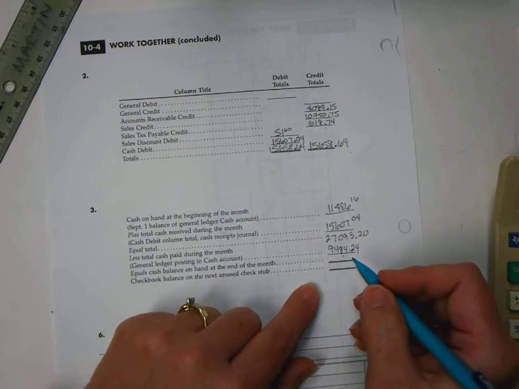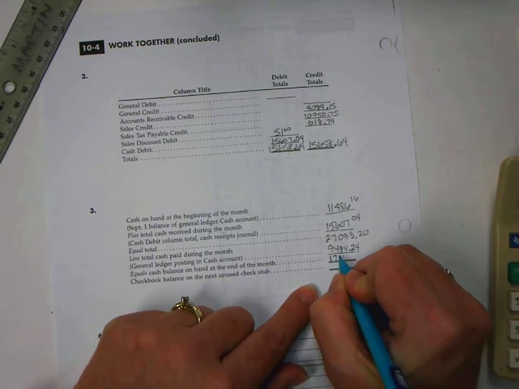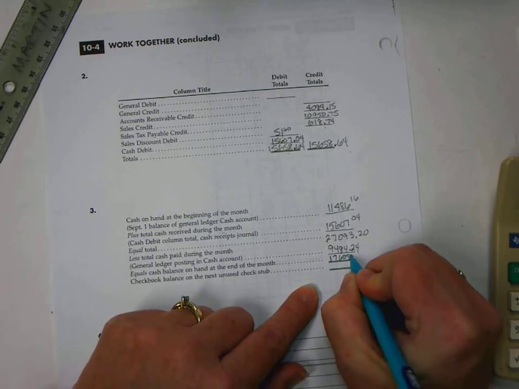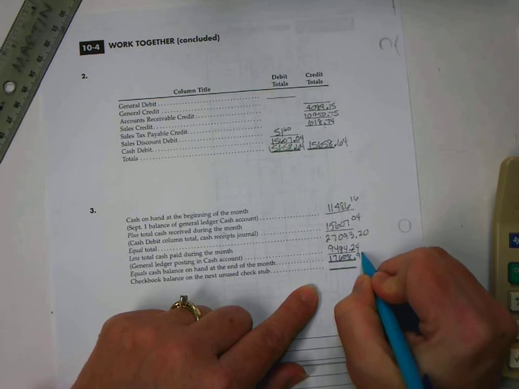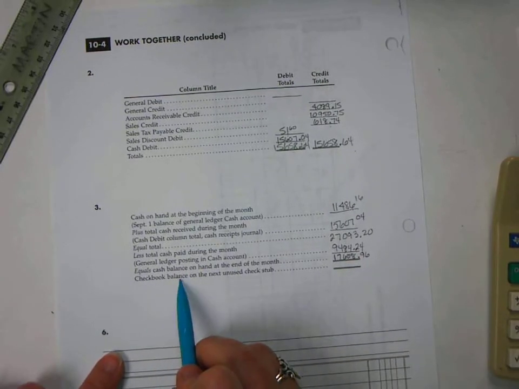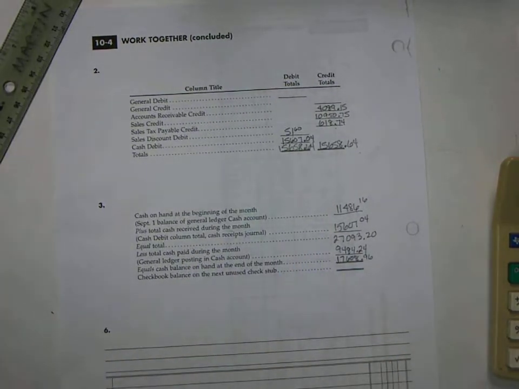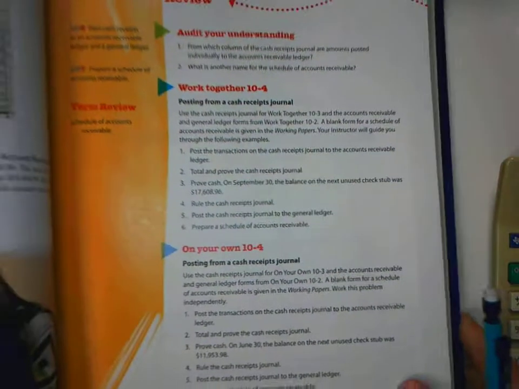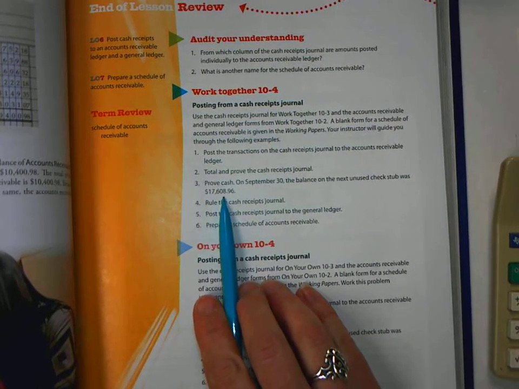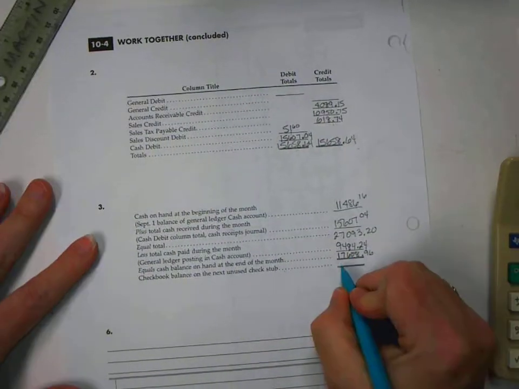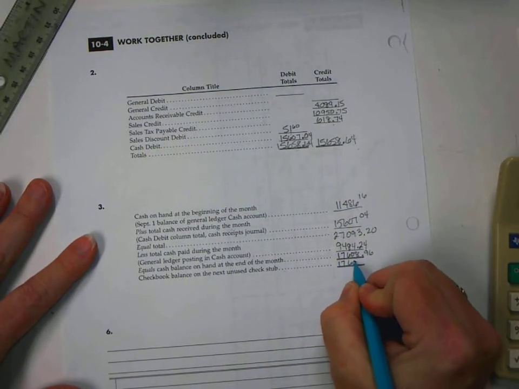So that math is 17,608.96. Okay, and the checkbook balance on the next unused check stub, that's given to you in your book, is 17,608.96. So those equal, and so we're good that our cash is probably correct.